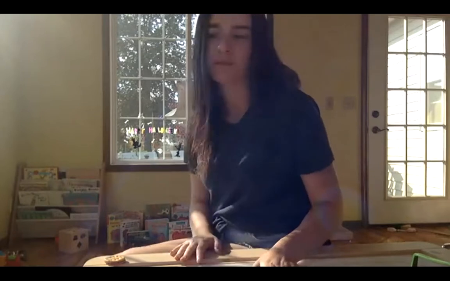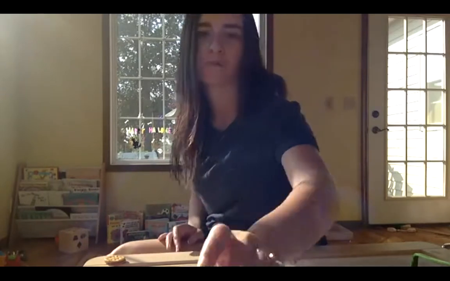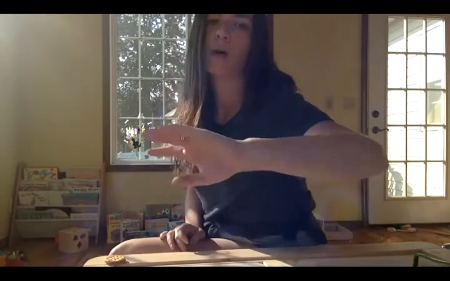But it's pretty easy to clean up. This is a hardwood floor that I'm sitting on, so we just vacuum up after they're done. So if you guys are wanting any sensory bin ideas, I've done some in the past.